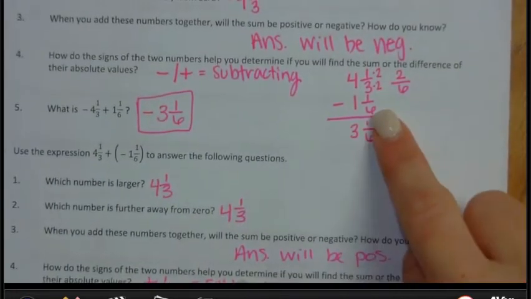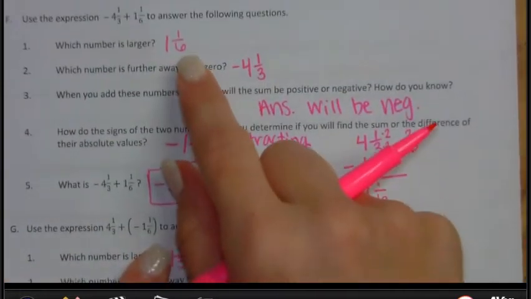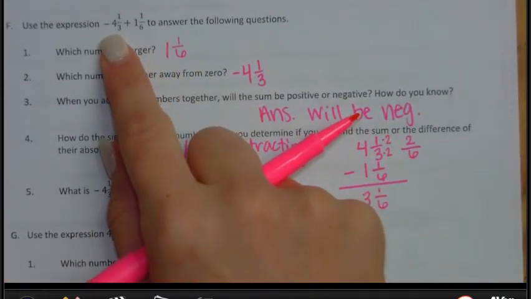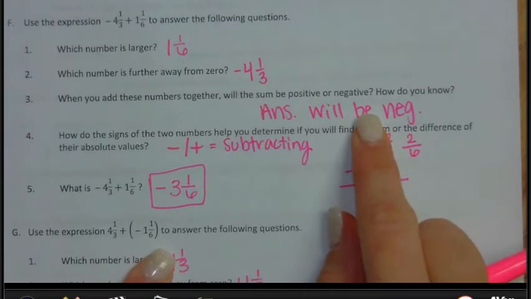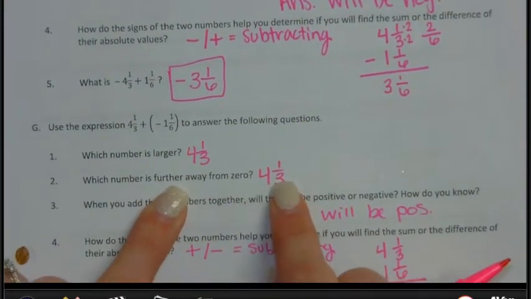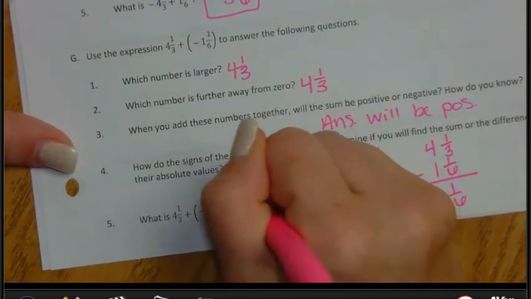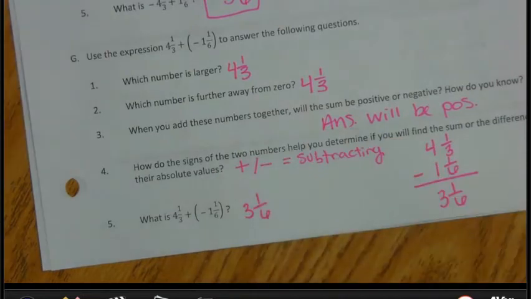The only difference between F and G is that originally for F, my 4 1/3 was negative, causing my answer to be negative. But in G, my number that's further away from 0, 4 1/3, is positive. So my answer in this case is going to be a positive 3 1/6.